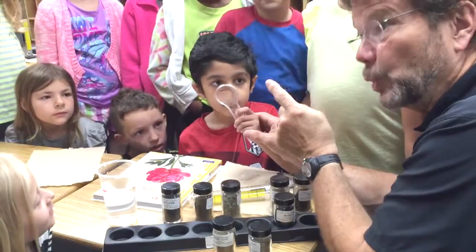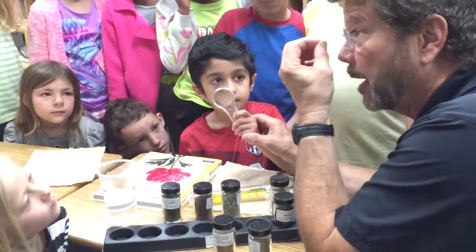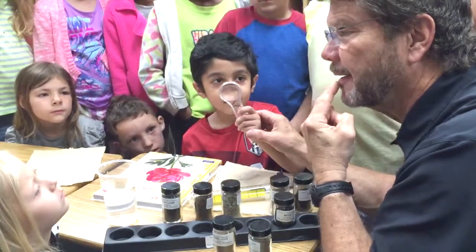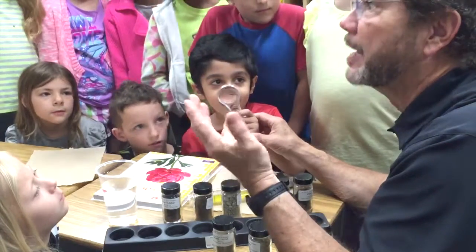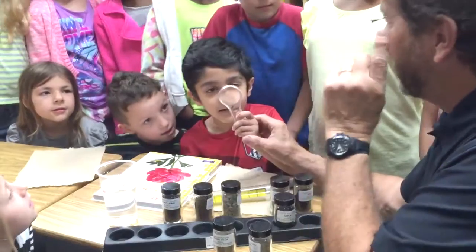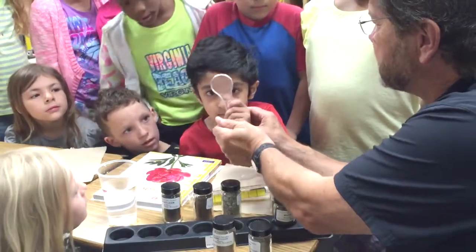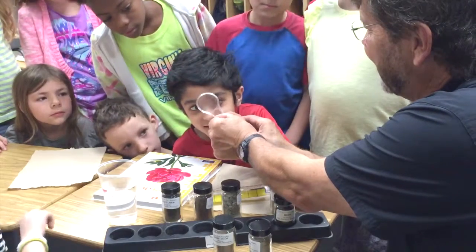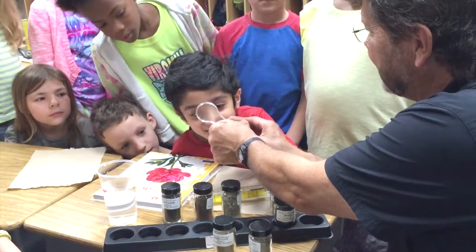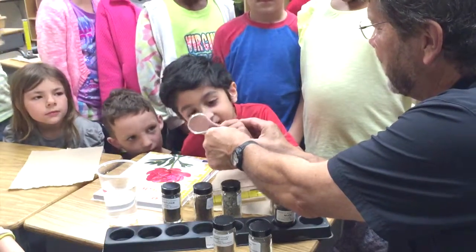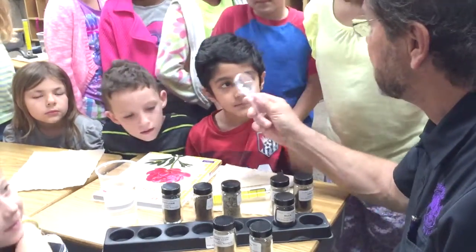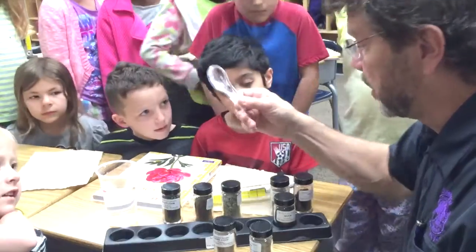So this is a tool or an instrument that helps, does it help our nose? No. Our ears? No. Our tongue? No. Our fingers? No. What does it help? Eyes. Okay, look at that small lens and tell me what you see. It looks really smallish. It makes things bigger and smaller. This is a hand lens. We're going to study soil with that.